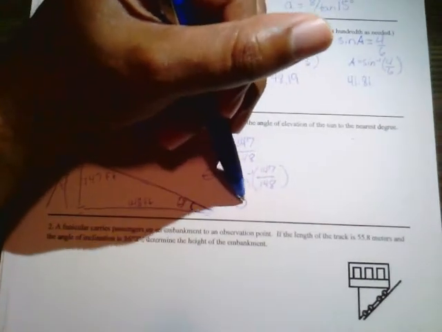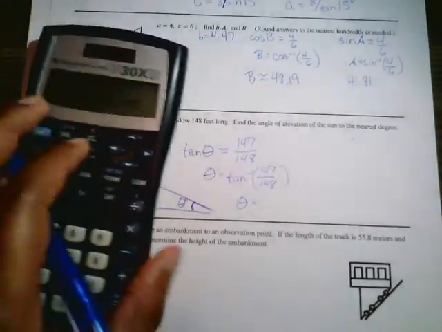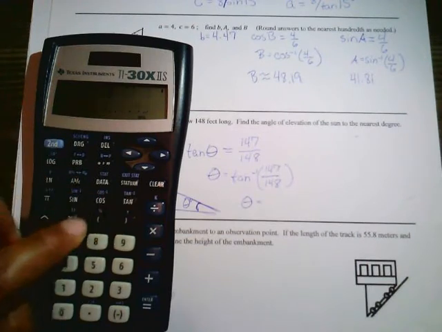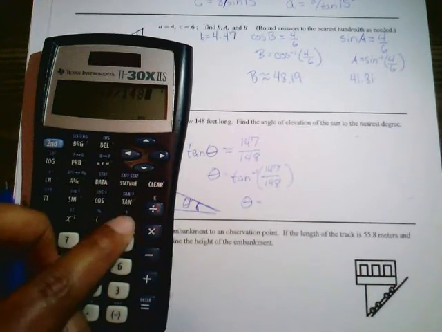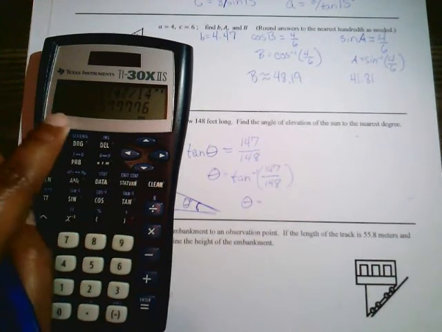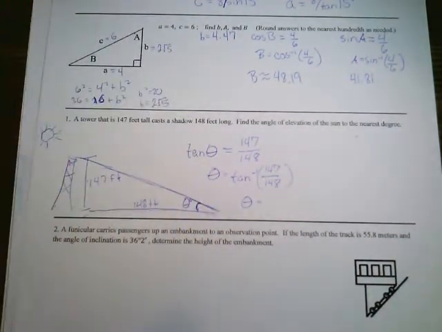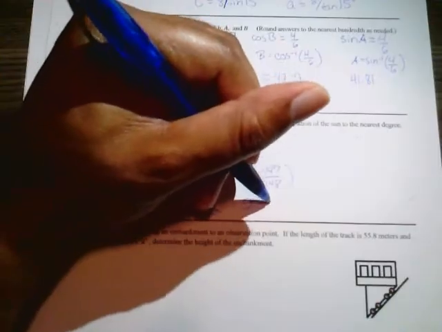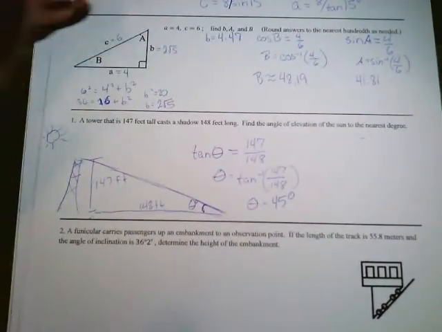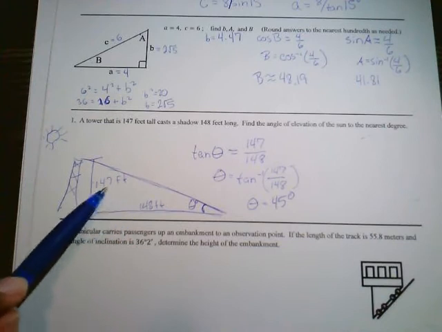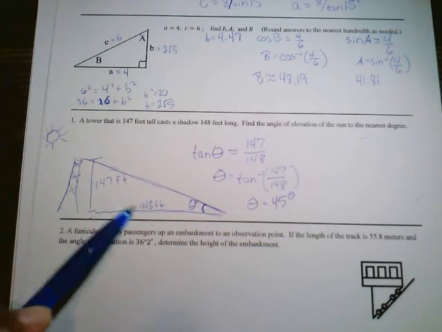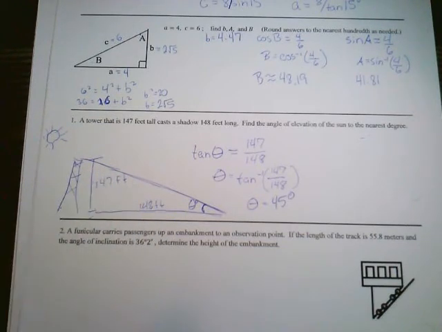We'll plug it in, tangent inverse 147 over 148, and that gives us 44.81. It says to the nearest degree, so that would be about 45 degrees, which we would expect because this is really close to being an isosceles right triangle, and then both of these angles will be really close to 45 degrees.